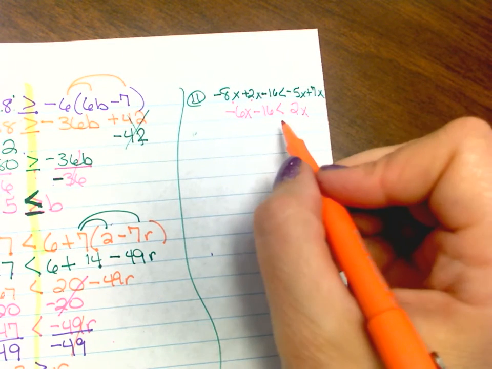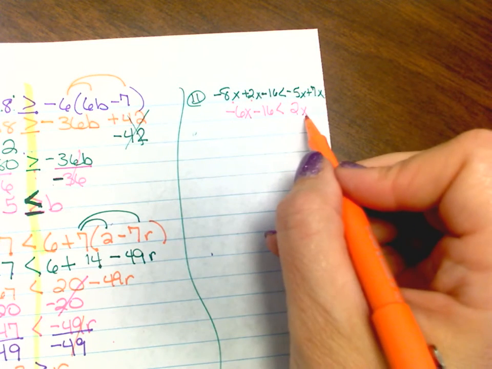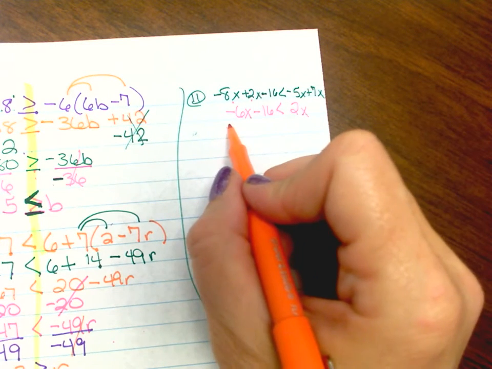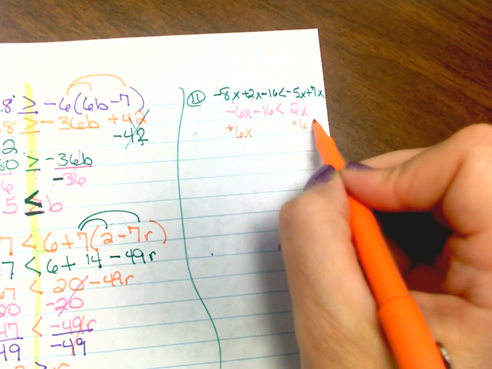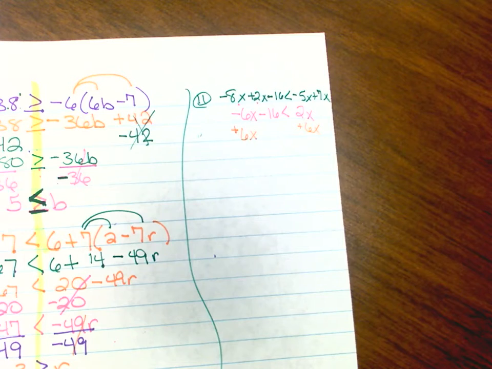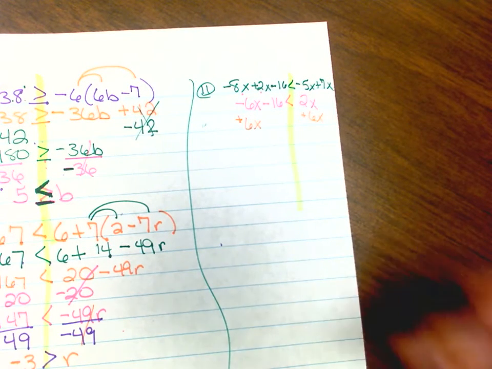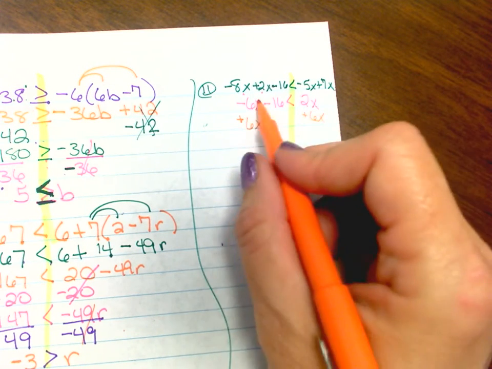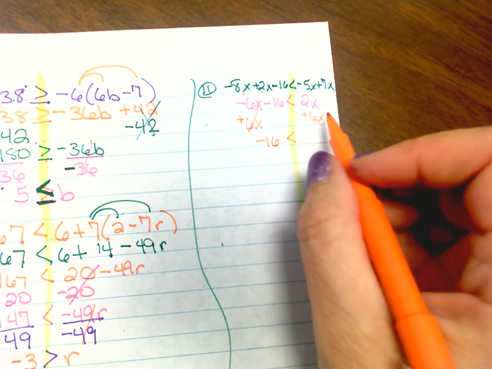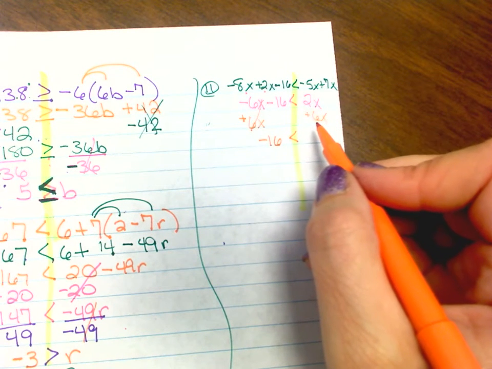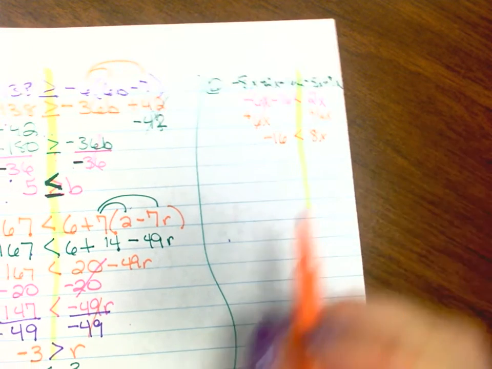And then I want to combine my variables. So I need to get this x over here. I need to cancel it out by adding 6x. Add 6x. So again, there's your imaginary line. You have to do the same thing to each side. This cancels out. Negative 16 is less than 2x plus 6x, which is 8x.